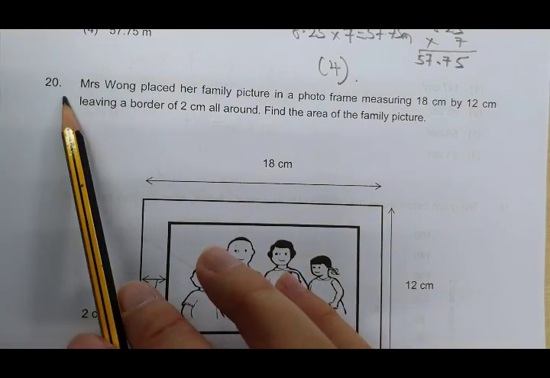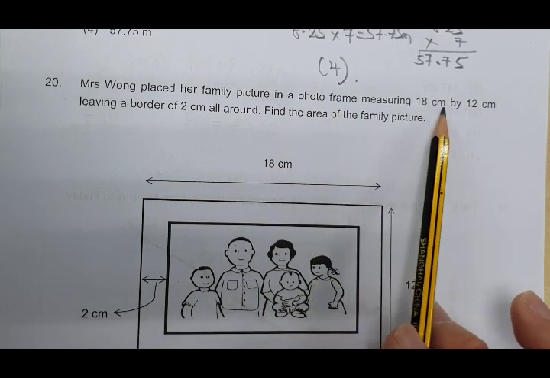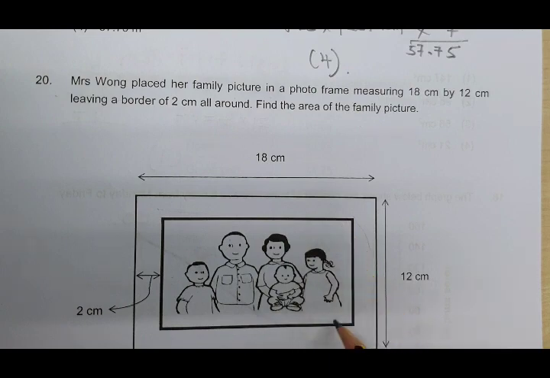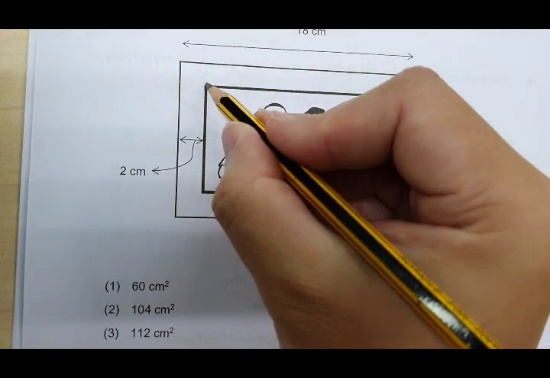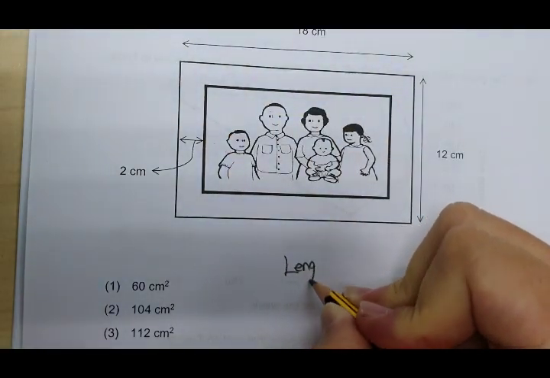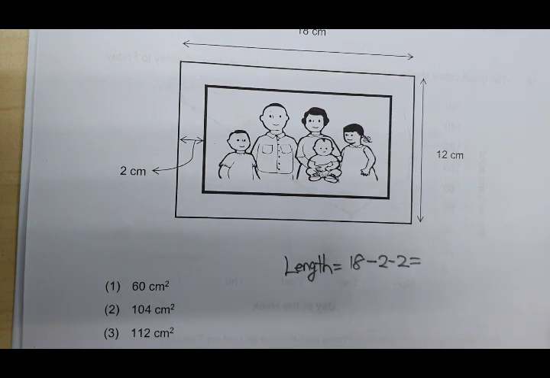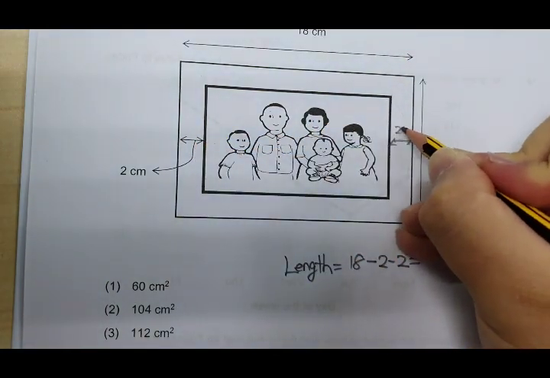Alright, question number 20. Mrs. Wong placed her family picture in a photo frame measuring 18 cm by 12 cm, leaving a border of 2 cm around it. Find the area of the family picture. This is what we are actually told to find, the one that is inside. Okay, how do we do it? Alright, the length here is actually 18, take away 2, take away 2, and why take away 2? You have 2 cm on the left side, 2 cm on the right side.